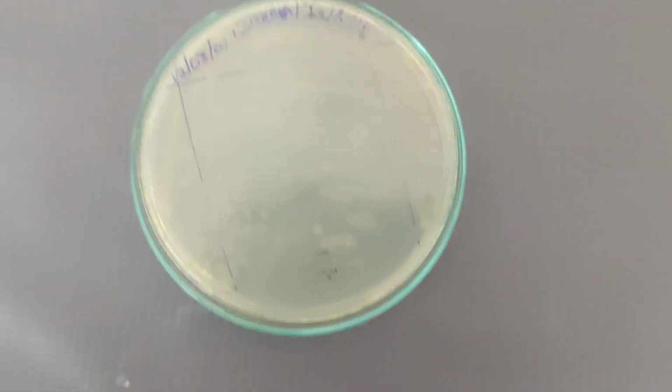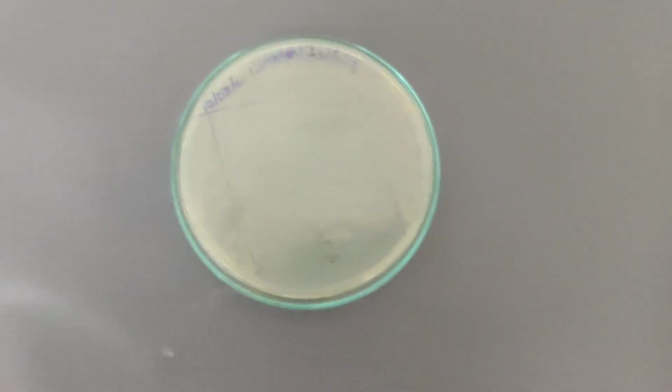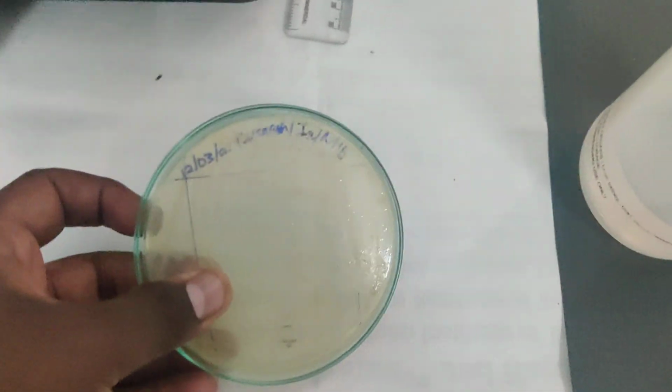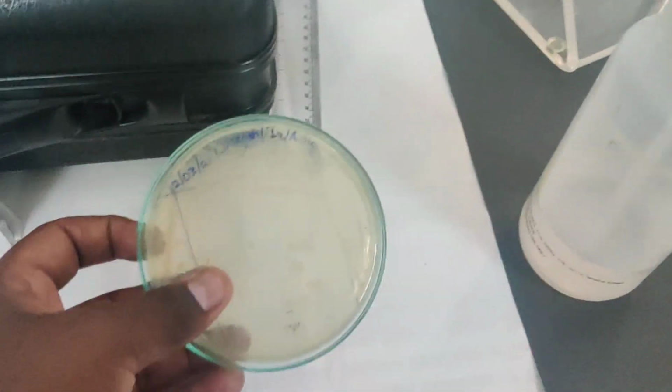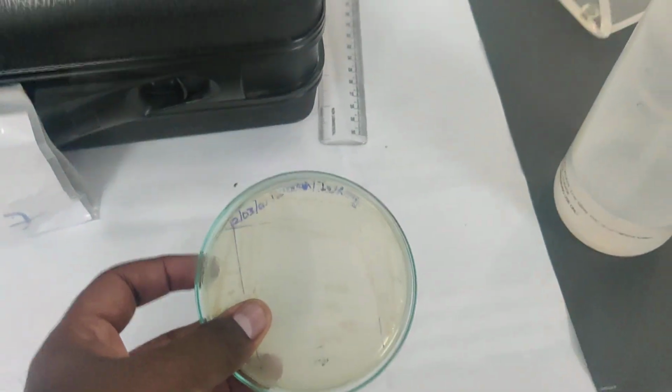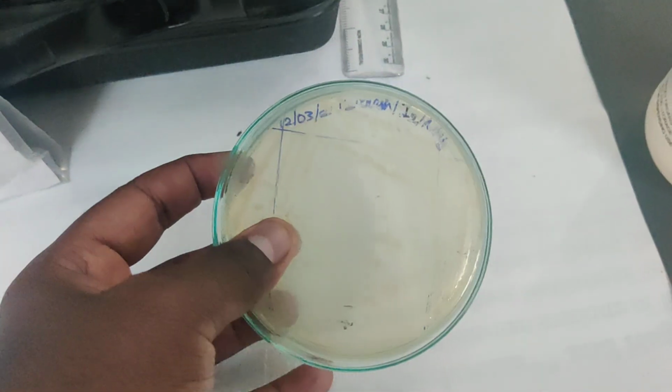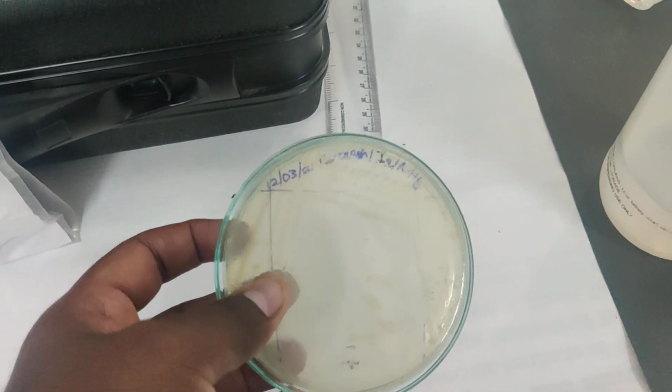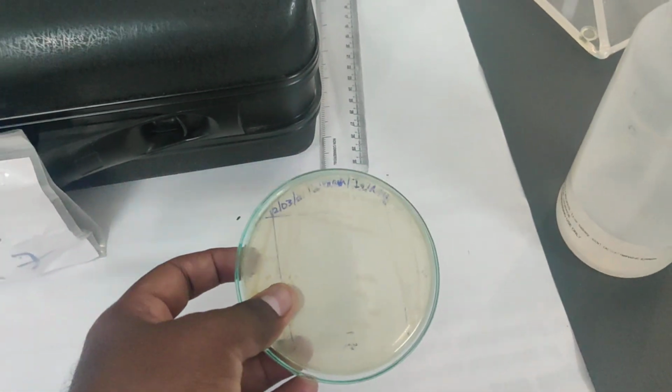Then this is another streak technique. I hope this is visible. You can clearly see it, right? This is better, I will show it on a white background so it will be a little clearer. Correct? So this is a quadrant streak. In this quadrant streak you have a pure culture.